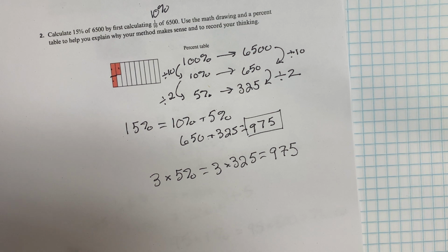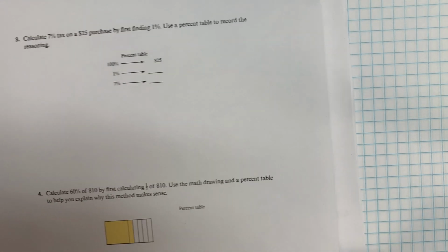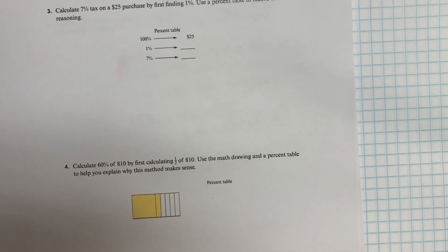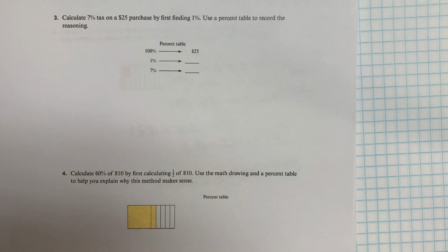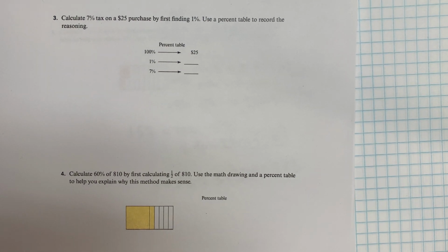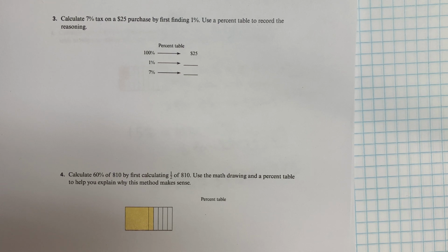All right, so there are a number of ways that we can get to our results, and that is often the case. Now, the two I'll leave with you to work through on your own will be: calculate a 7% tax on a $25 purchase by first finding 1%. Use a percent table to record that reasoning.